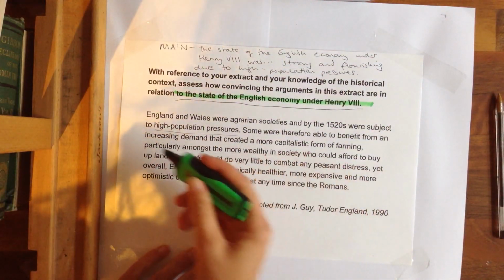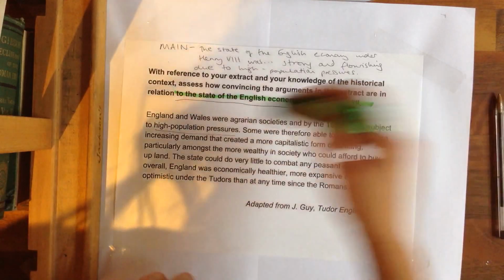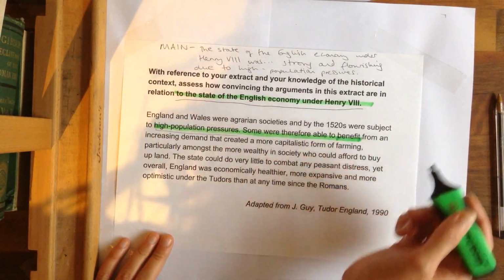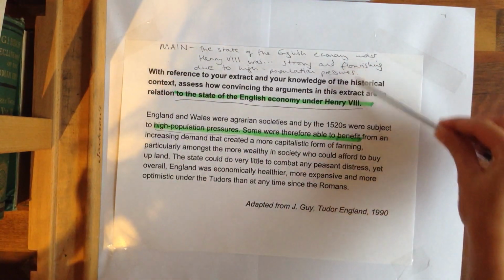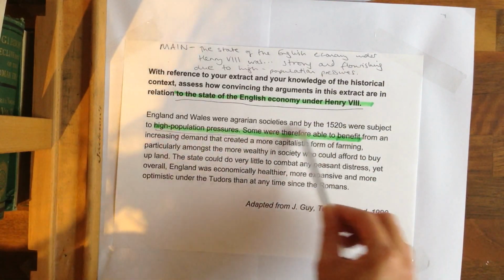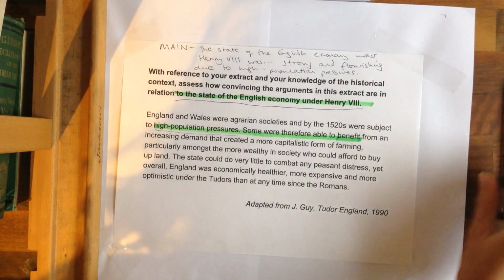So I know that I've underlined that there. So that's probably going to be one of my quotes that I use in order to support what Guy said and where I've got this argument from. But remember, I want to get 2 quotes, because otherwise the examiner might think that you've just read the first sentence and you've been, oh, okay, it's the population. You need to show them you've read carefully through the whole extract.